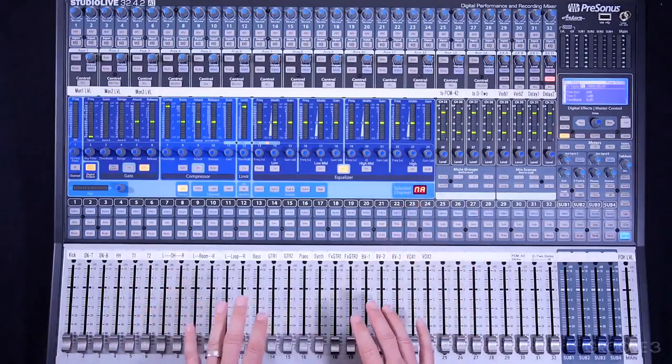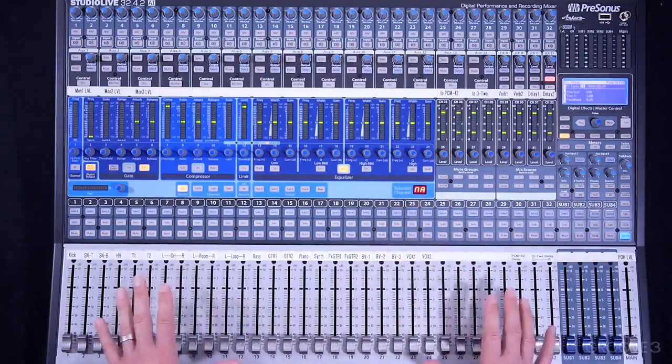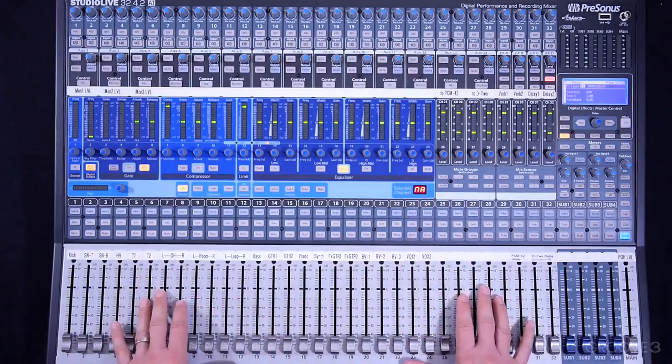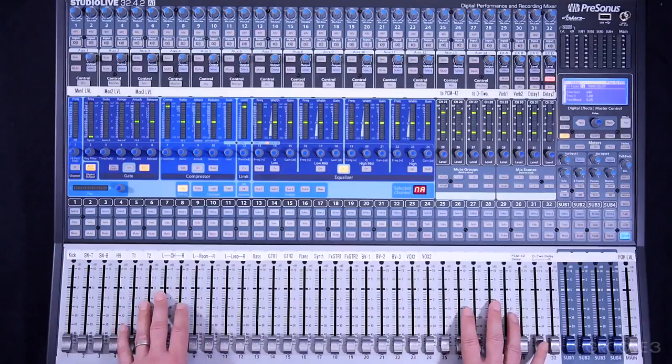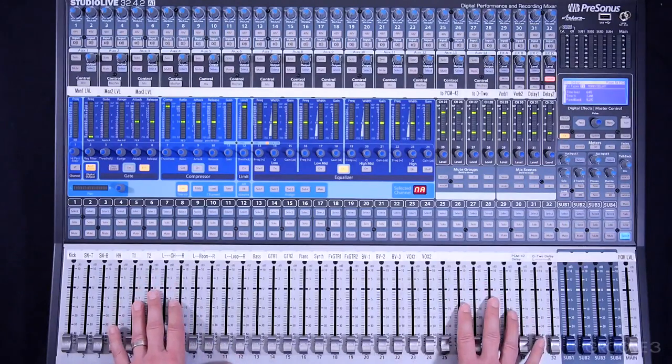So that is a very quick overview of the controls in the different sections of the Studio Live board. So in the next video, we're going to start breaking this down into the most common workflows that you have on a digital mixer, which is mixing front of house sound, mixing your monitors, or adding effects. So we'll start that in the next video.